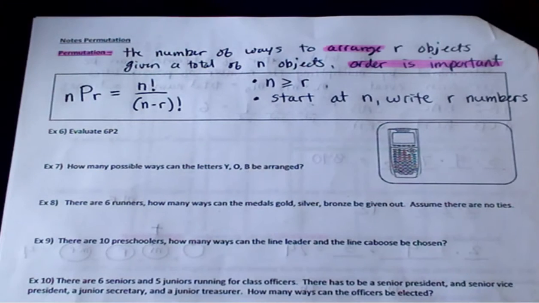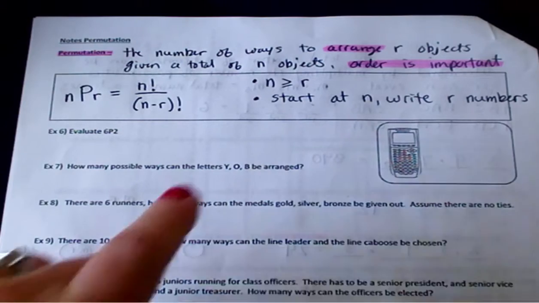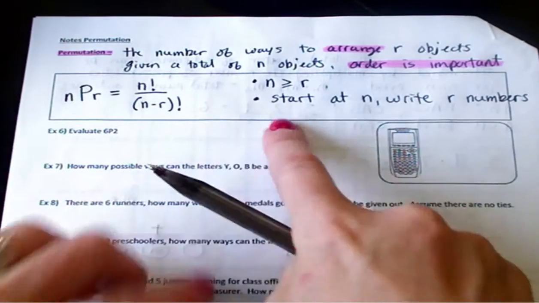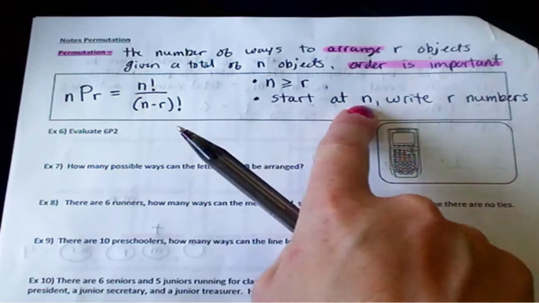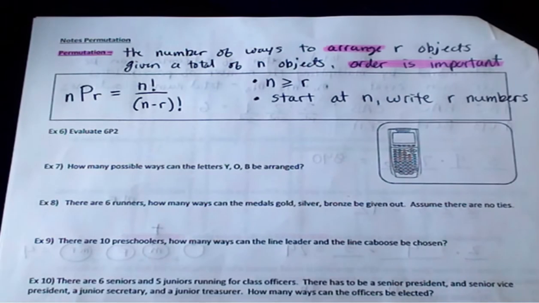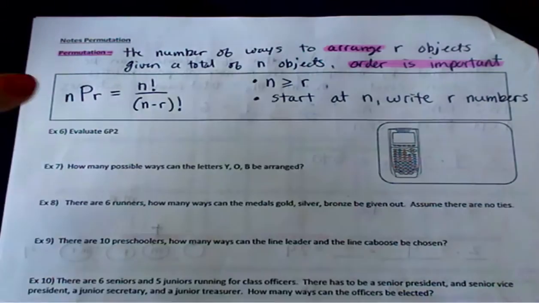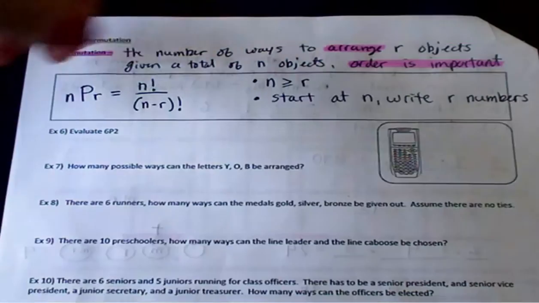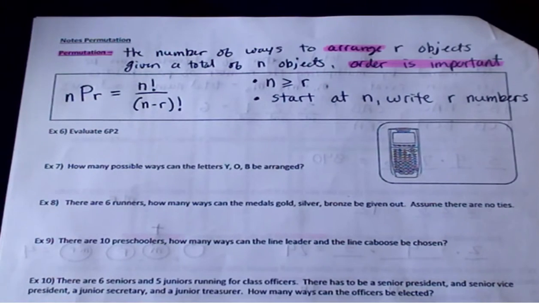Okay, now when I write my formula, I like to say start at n, write r numbers. And I'll show you what that means. Because sometimes it can be kind of tricky to evaluate that statement, so we're going to look at how it simplifies. Sometimes it is actually faster to do this by hand than to type it in the calculator. So we're going to look at both.